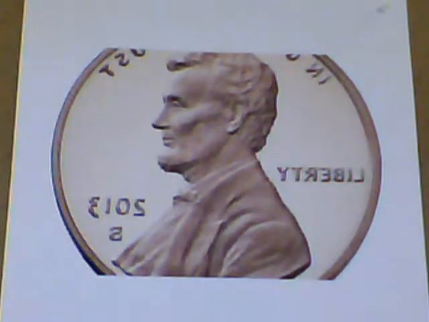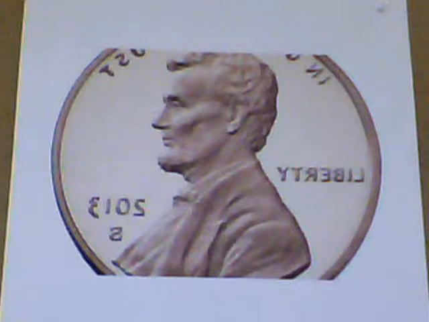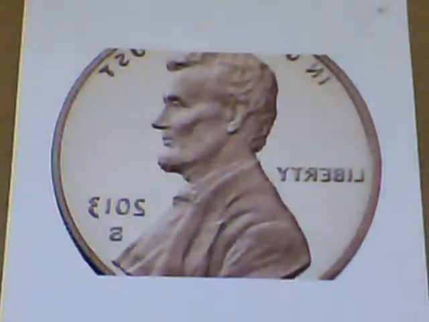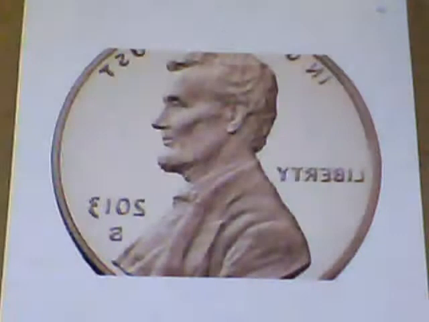So let me run that by you again. In fact, the papal figure that is included in the U.S. penny, depicting Abraham Lincoln, is actually wearing the Roman war helmet. So I'm telling you that this U.S. penny has a papal figure wearing a Roman war helmet.